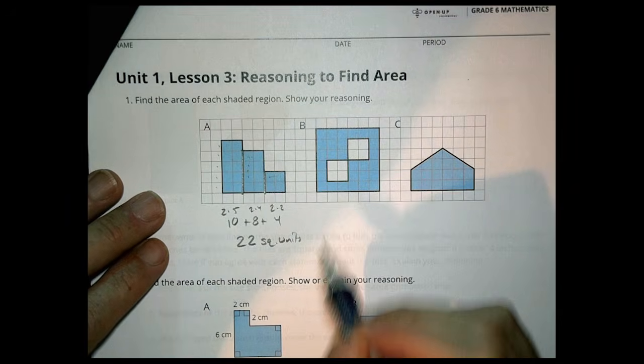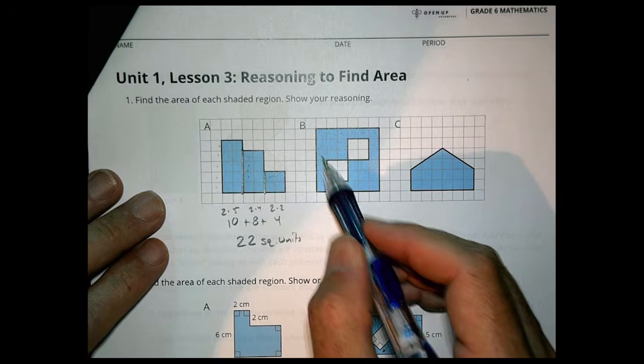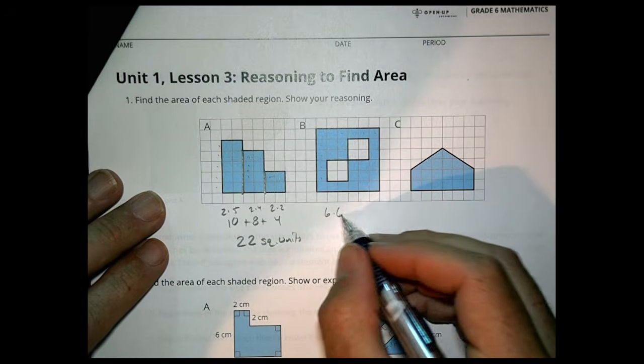For B, what I see is I have a square with pieces missing. So I'm going to take the big square. 1, 2, 3, 4, 5, 6. 1, 2, 3, 4, 5, 6. 6 times 6 is 36.